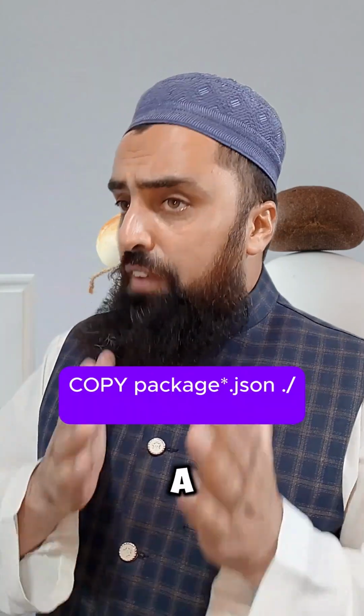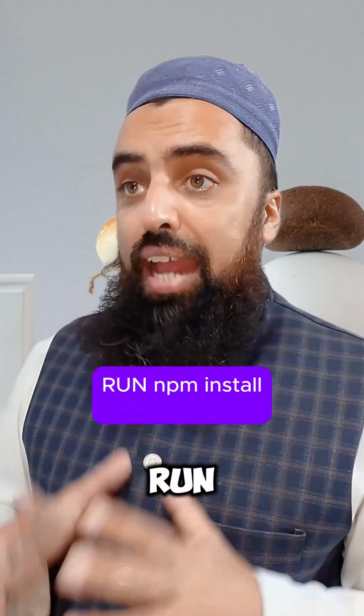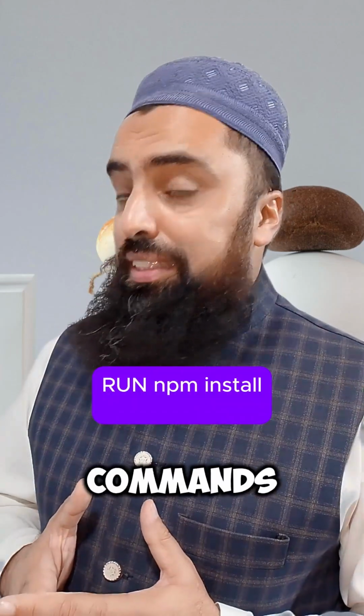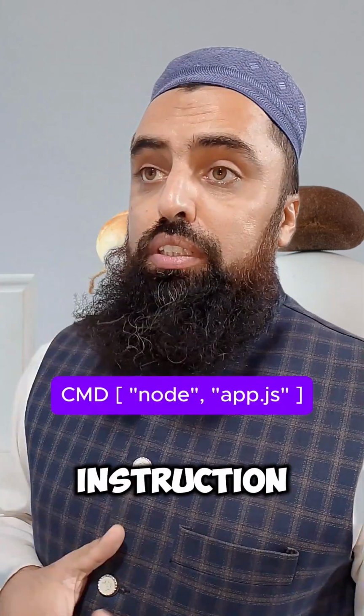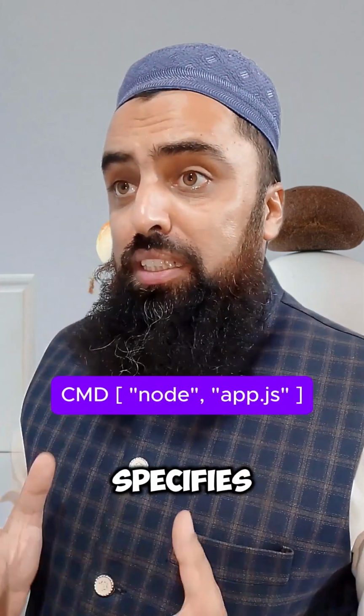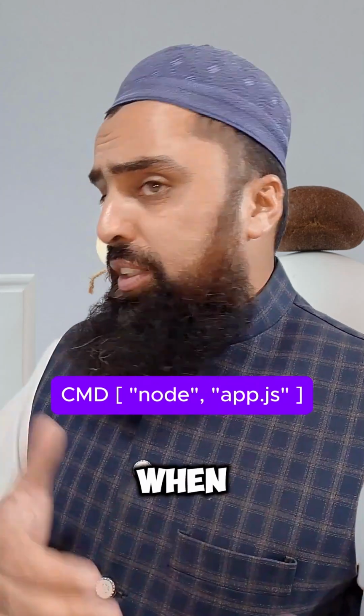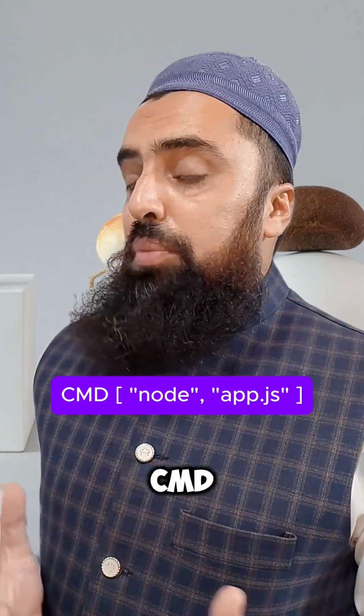The other instruction is COPY, which copies a file from the host to the image. The third instruction is RUN, and it is used to run commands inside the image. The fourth instruction is ENV, and it sets environment variables that can be used inside the Dockerfile. The fifth instruction is CMD, and it specifies what command to run when the container starts. Just like CMD, we can also use the ENTRYPOINT instruction to do the same job.